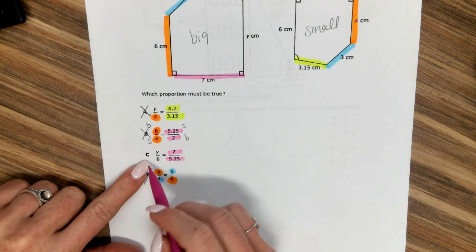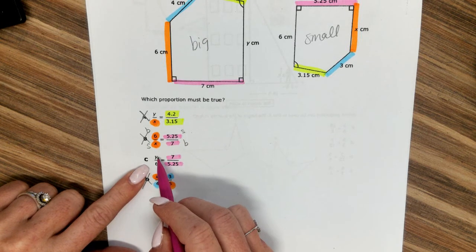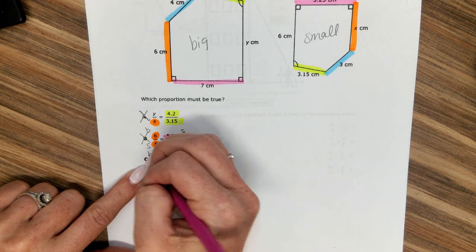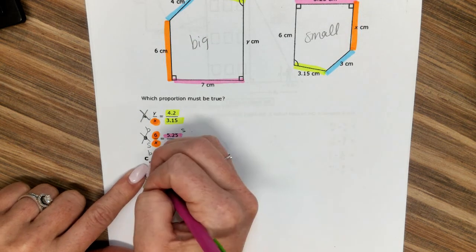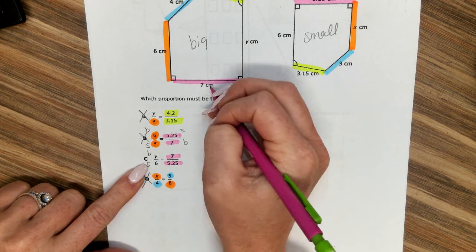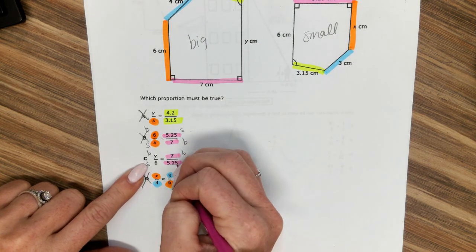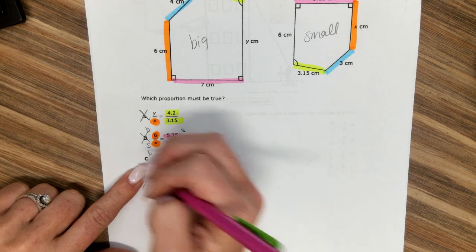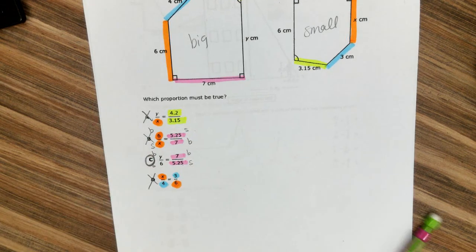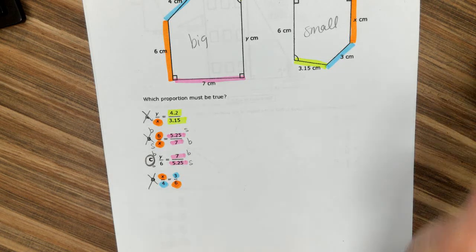Let's check C out. This white Y came from big, and the white 6 came from small. The 7 came from big, and the 5.25 came from small. That's the answer. So they mess people up by putting 2 of the same numbers in there. So when that happens, don't highlight it until you know which one would fit that answer choice. All right, go from the beginning. Come check your answers with me.